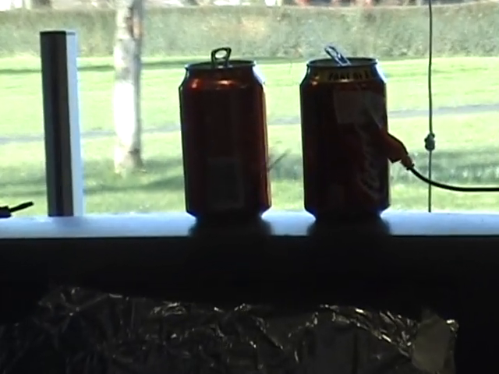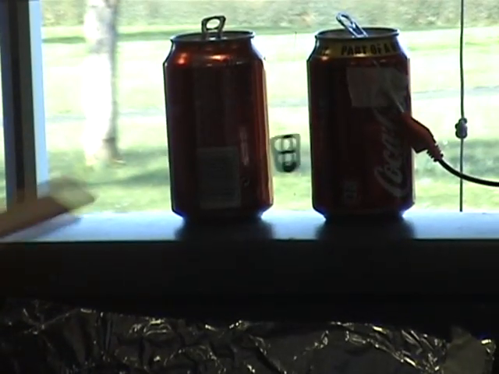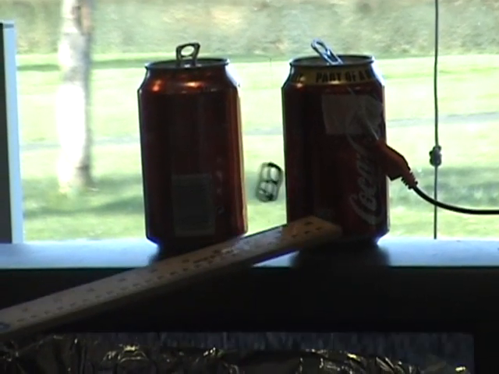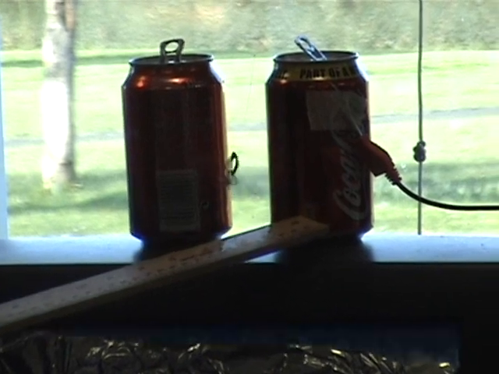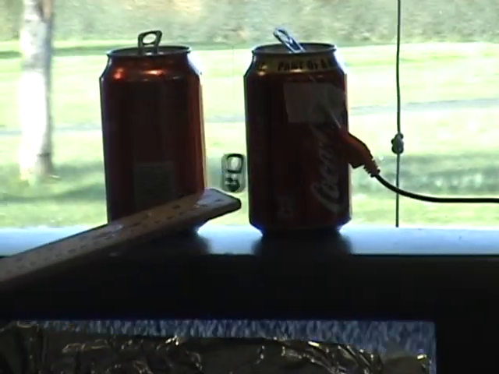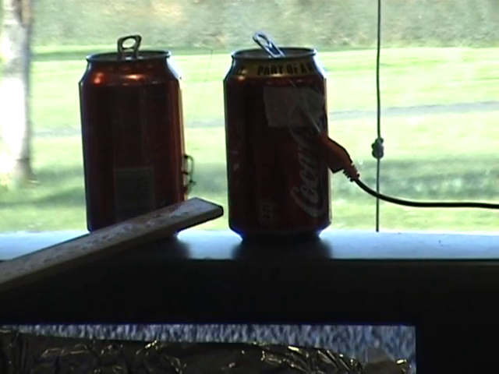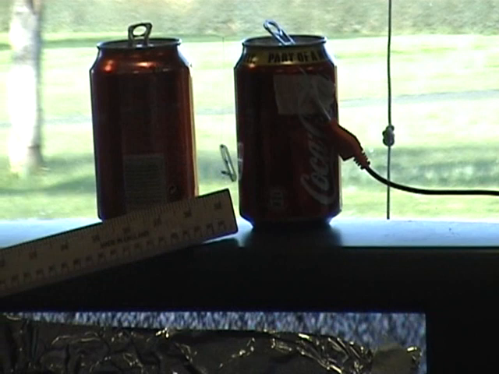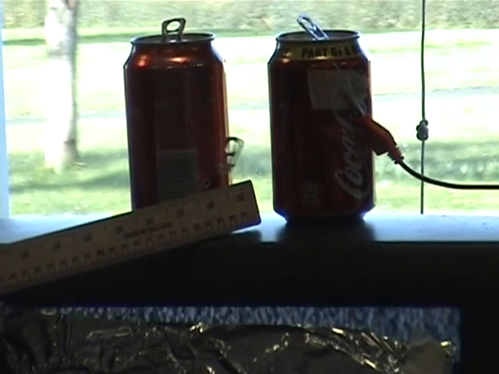Turn it on with your hand. All right, what's happening there? The can on the right is getting negatively charged. Why? Because the current from the telly is going into it, electrons from the telly hitting the front of it. Then the pull tab is getting attracted, because a neutral object gets attracted to a charged object.